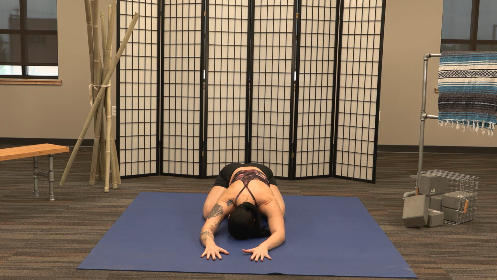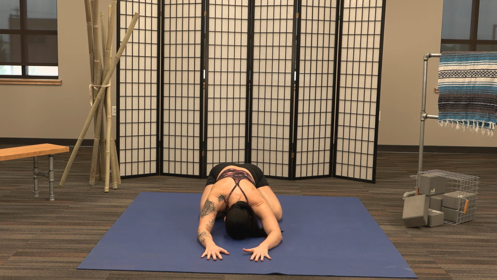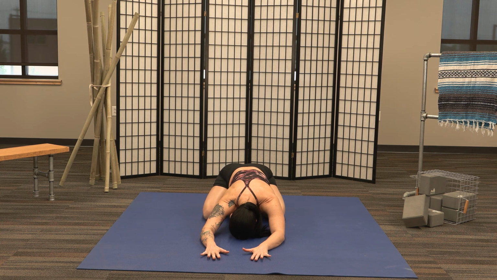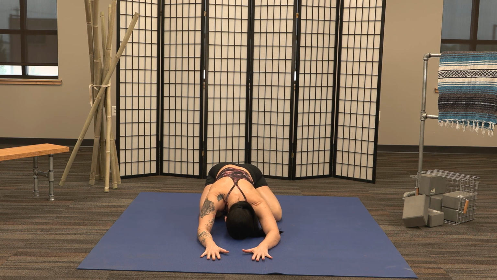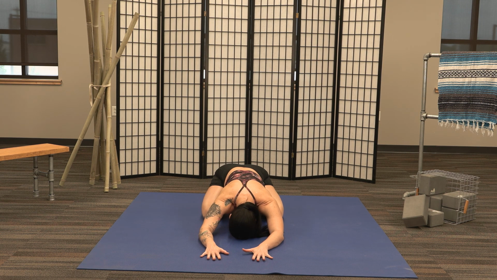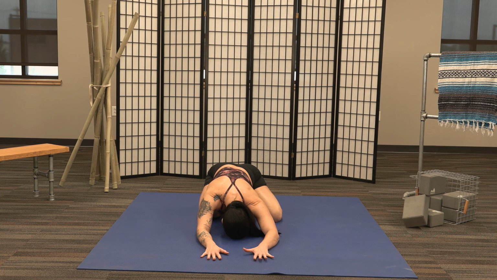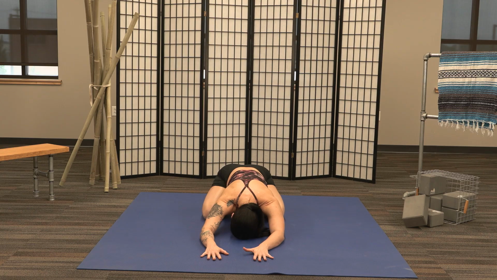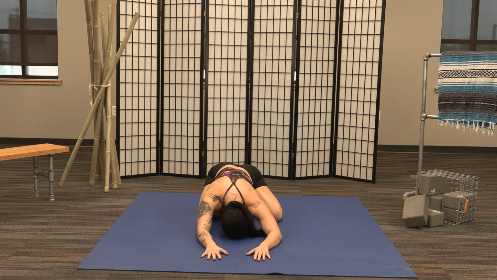And we're just going to rock the hips back and forth. So imagine taking your right hip and rocking it towards your left inner thigh, and then the left hip rocking towards the right inner thigh. Just noticing that connective tissue around the hip socket itself. Noticing if that pulls into the glutes or the low back. Staying connected to the breath.